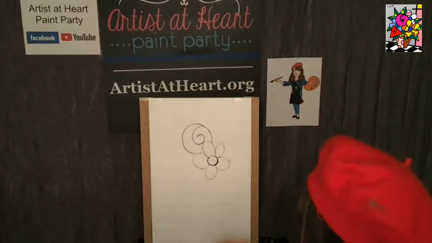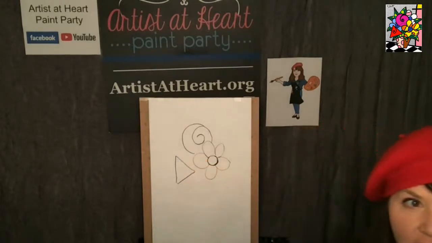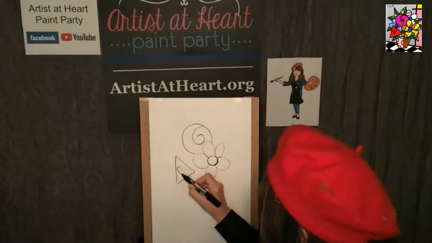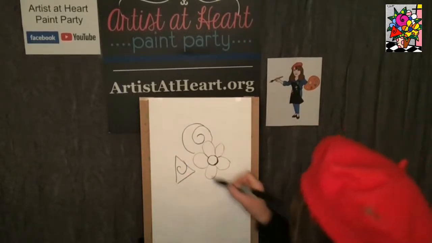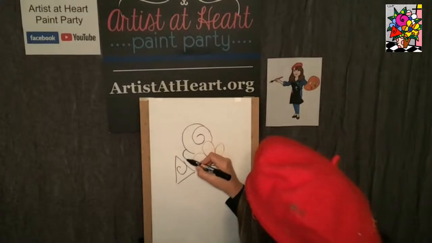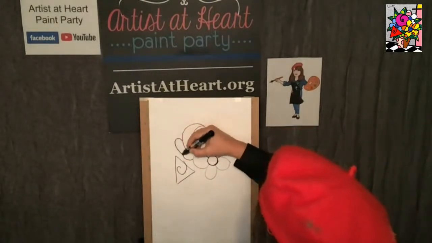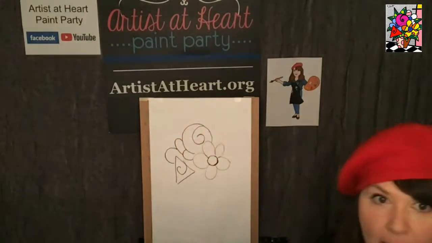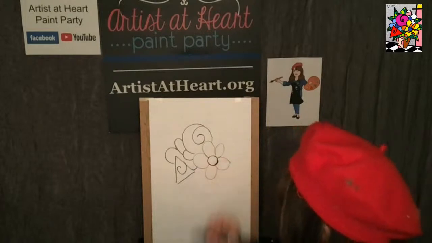Okay, how about if we do a triangle here and put a little swirly in there. Ooh, I went out of the line a little bit. That's okay. You could erase yours if you want a line. I'm going to put another circle there. See how it's overlapping? Again, it gives it the illusion of dimension. So that's going in the background. So those will just be the petals in the background.